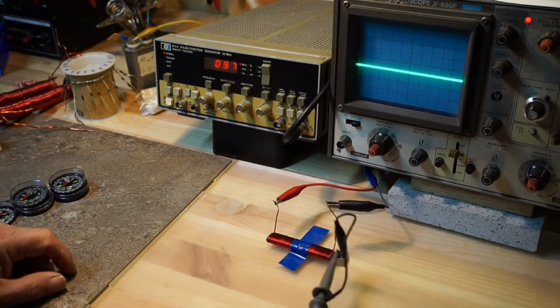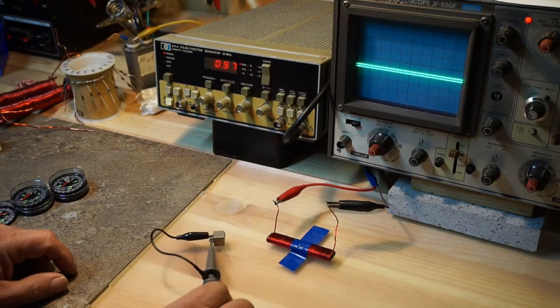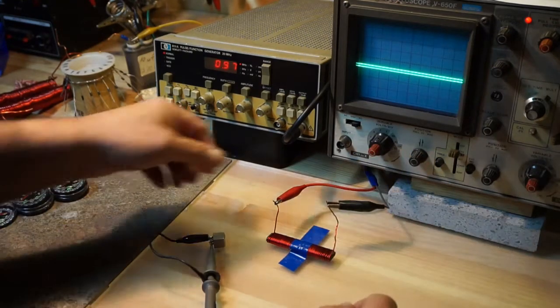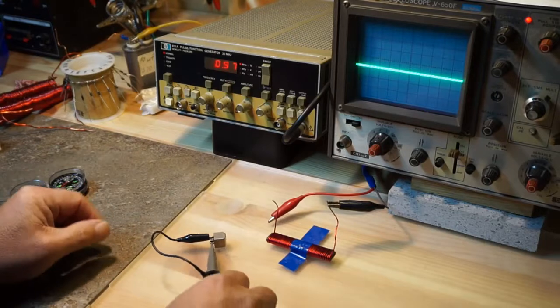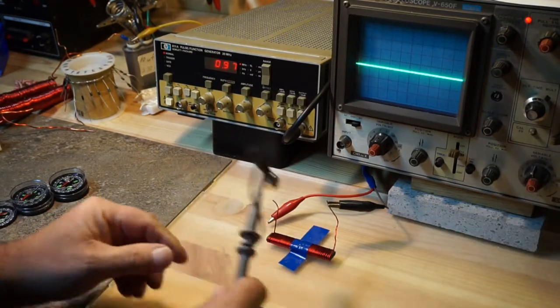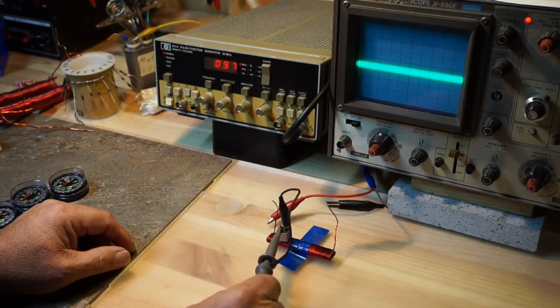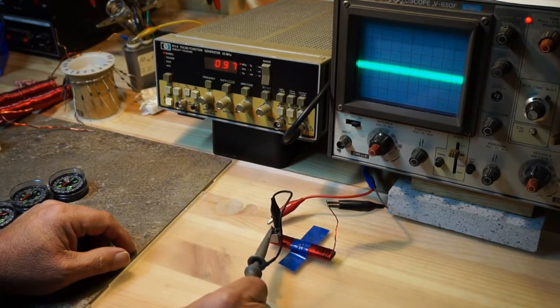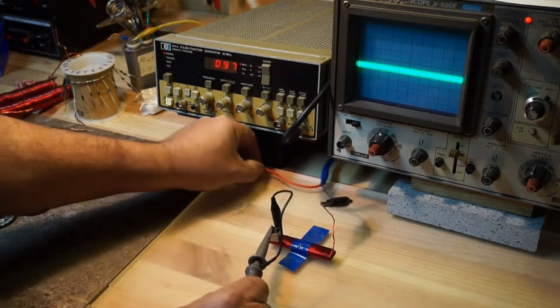Now, when I remove one of these terminals, what happens inside this coil? And this is where spin conveyance comes into play. So let me just take off the negative here, and I'll show you what's going across here. I'm just going to bring this up just one little tad here on the scope. And here you can see basically not much happening. Let me get this thing away from there.